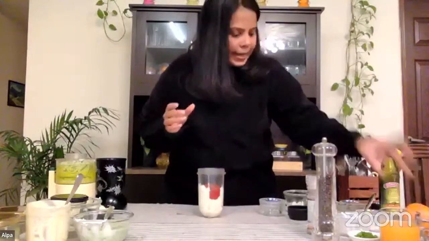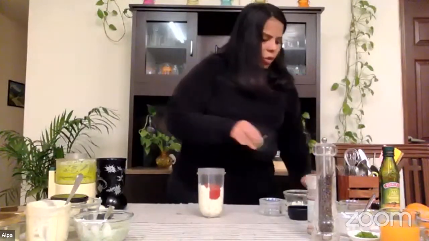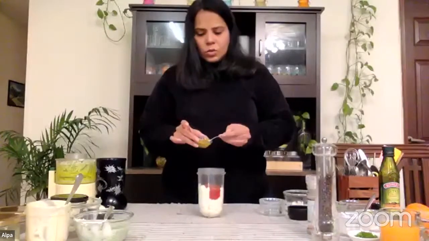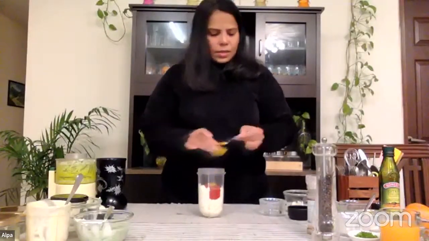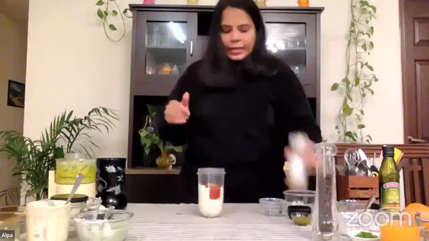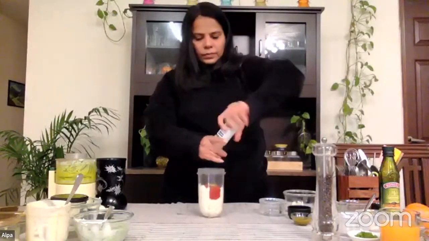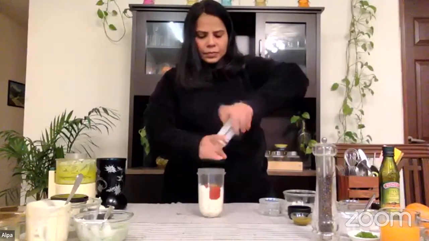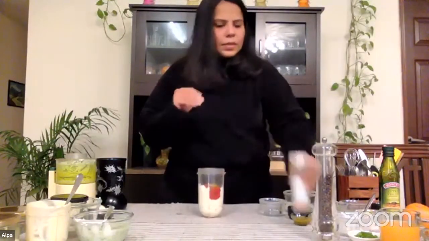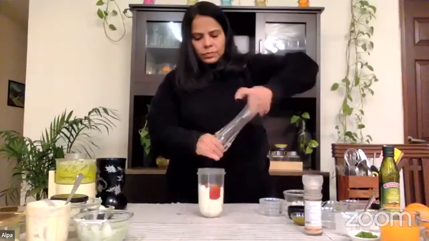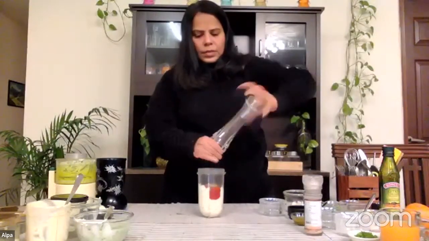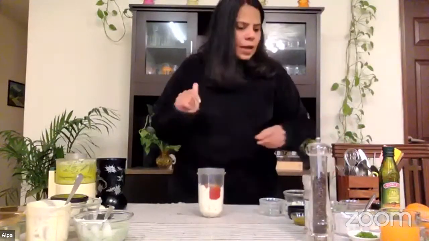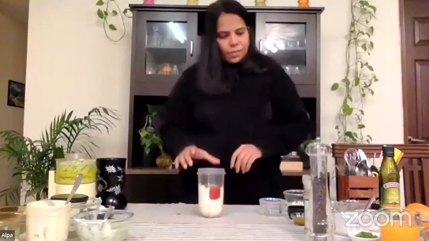Then I'll add a little bit of mustard, so about half a spoon of mustard. Then salt, some pepper, and that's about it.